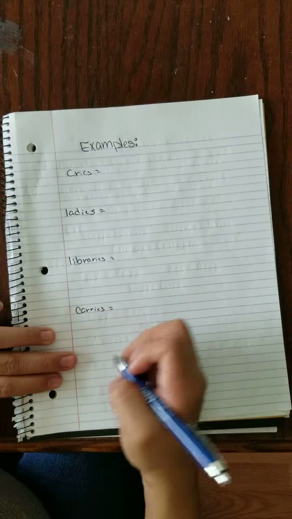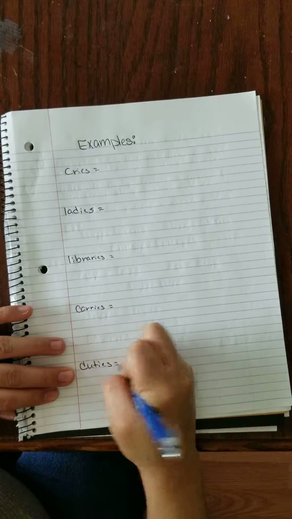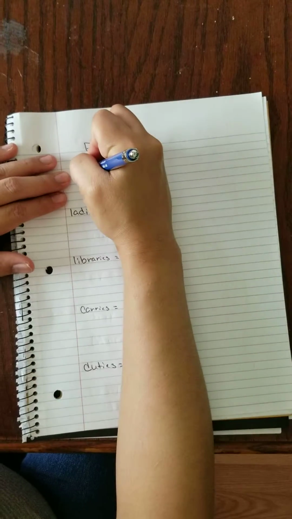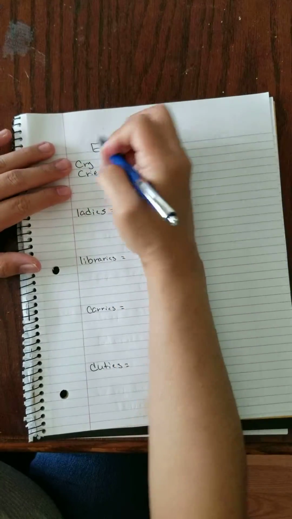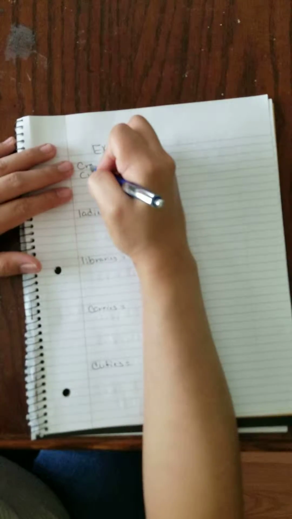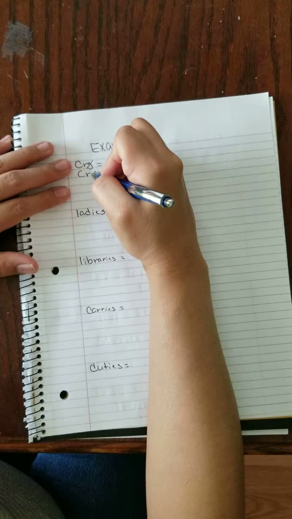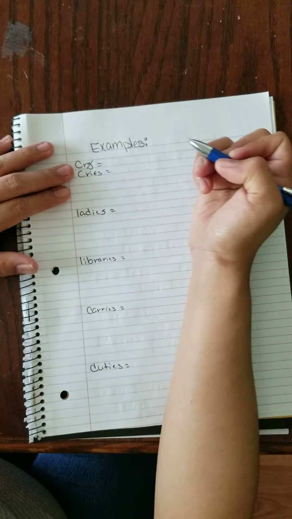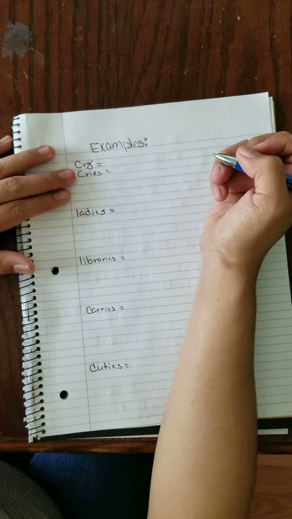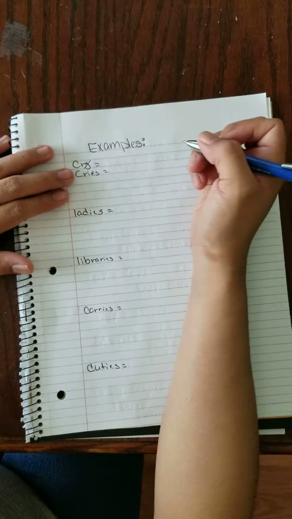And then let's try one more. Duties. So let's see if they don't know the word. You can always go back and be like cry. But you need to change the Y. Take away the Y, add an I and then add ES. And then again, you'll go through that 5-step word study strategy.